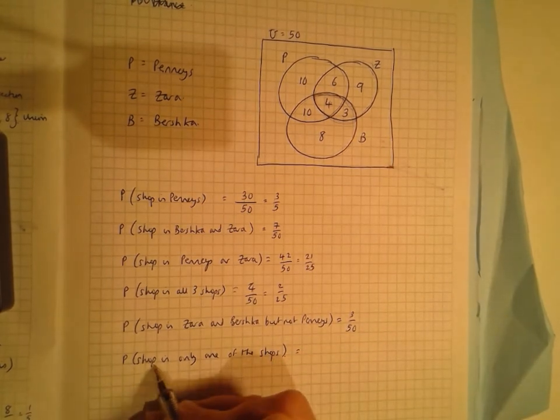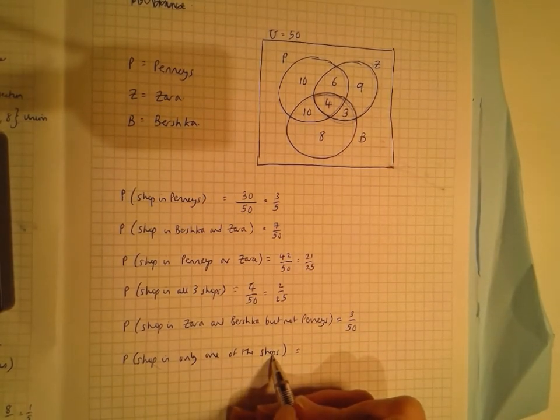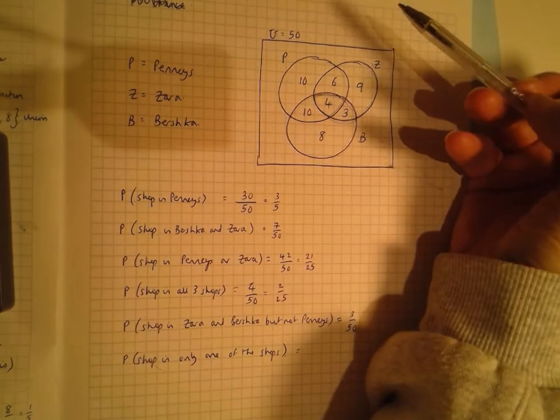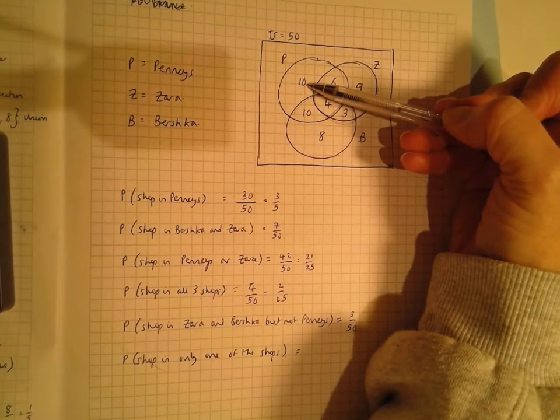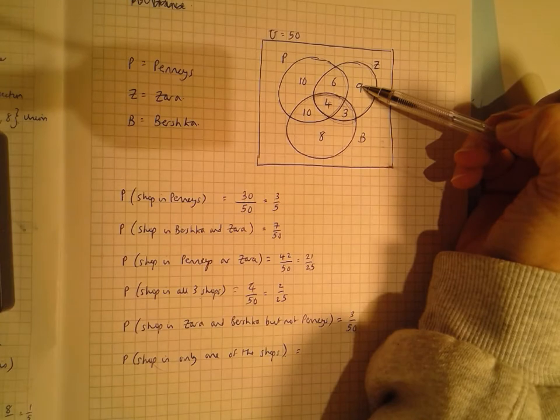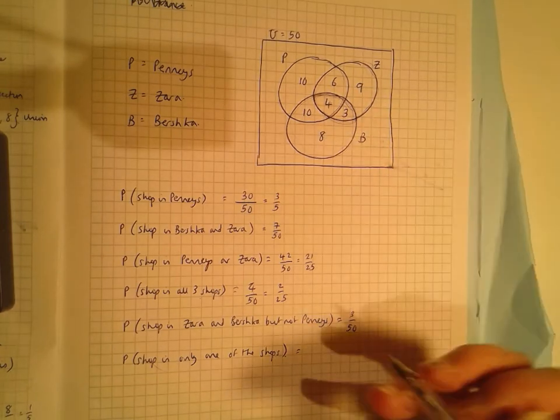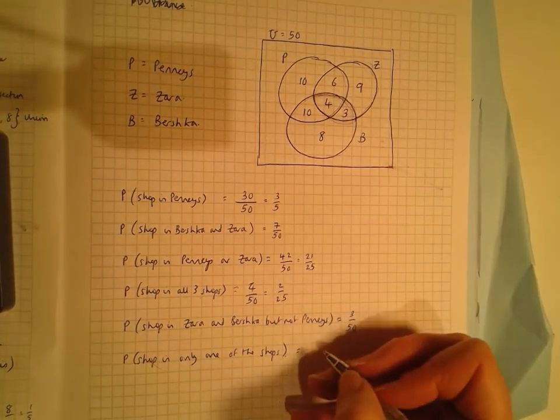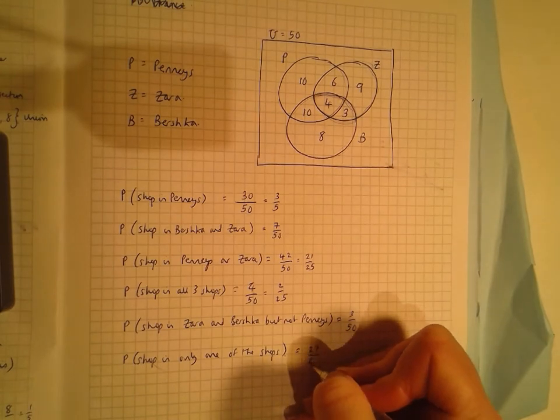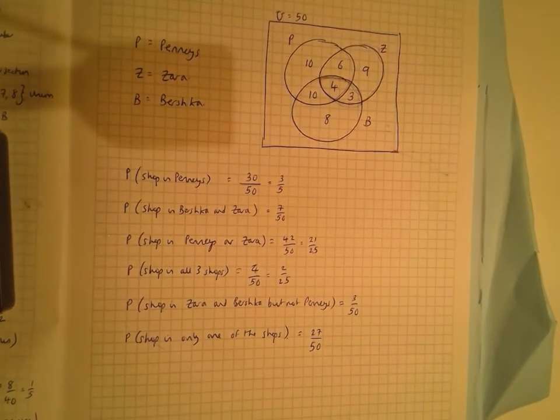And shop in only one of the shops. That's these 10 people who only shop in pennies, these 9 people who only shop in Zara, and these 8 people who only shop in Bershka. So it's 10 and 9 is 19 and 8 is 27 out of 50. Okay, I hope that makes some sense.